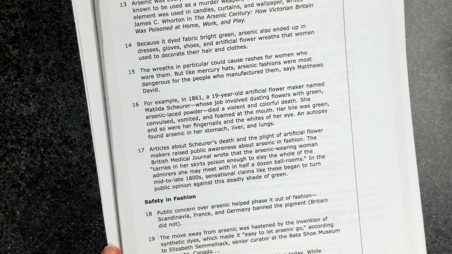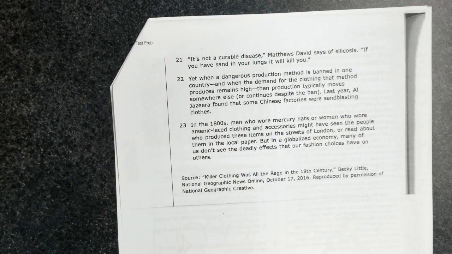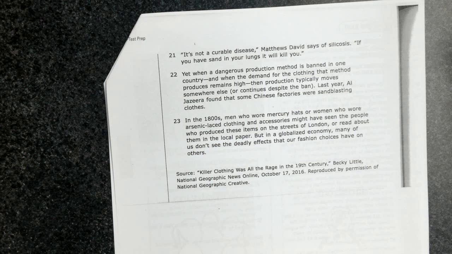While arsenic dresses might seem like bizarre relics of a more brutal age, killer fashion is still very much in vogue. In 2009, Turkey banned sandblasting, the practice of spraying denim with sand to give it a fashionable, distressed look, because workers were developing silicosis from breathing in sand. It's not a curable disease, Matthews David says of silicosis. If you have sand in your lungs, it will kill you.